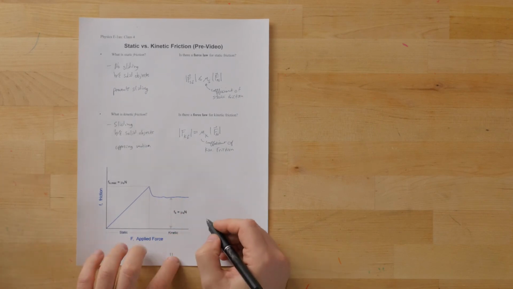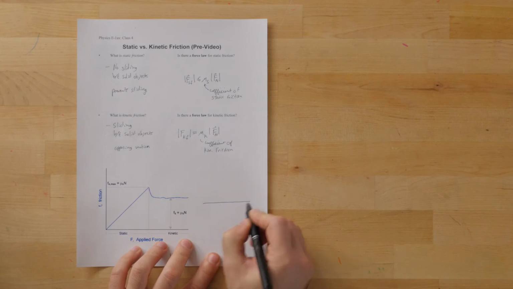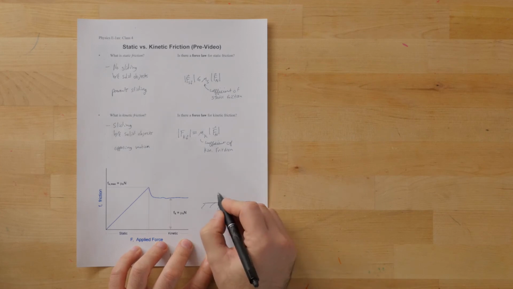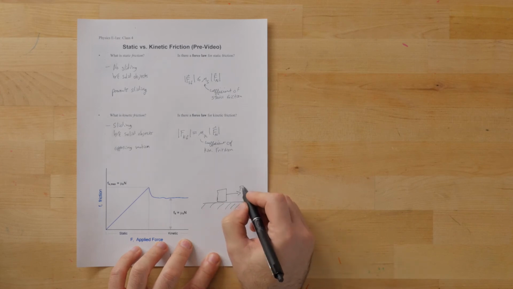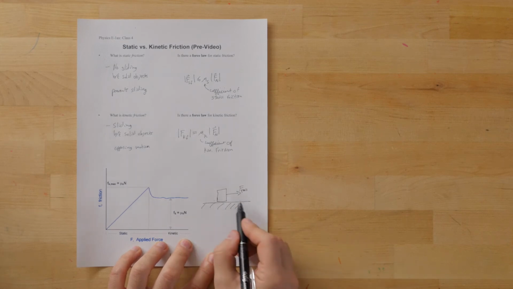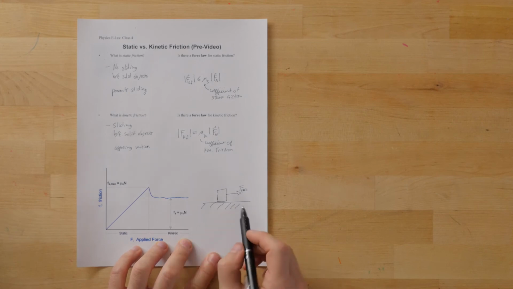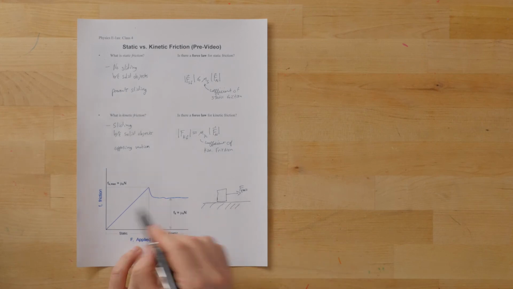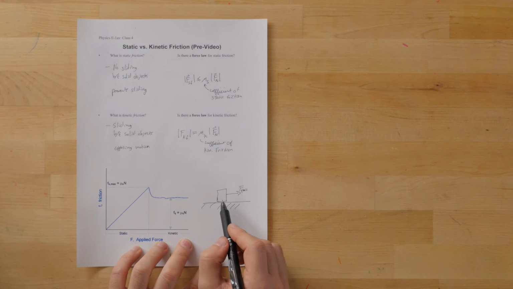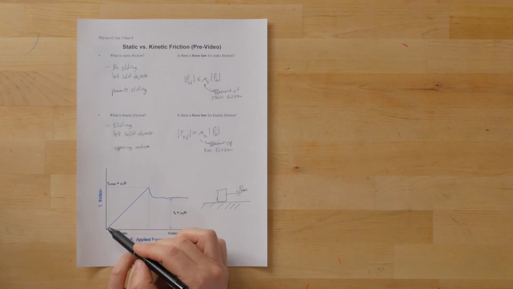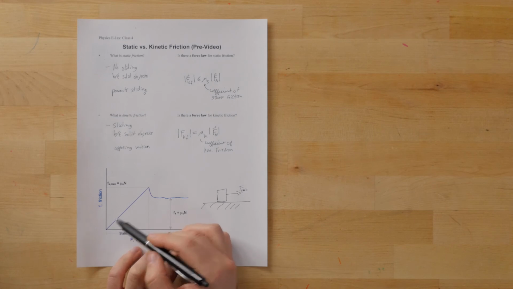So the situation we're thinking about is if you have the ground down here, and let's say you have your refrigerator that your friend is making you move, and you're pushing it with some force of, well, let's call it pulling. You're pulling it with some force of pulling this direction. And so the force that you have to apply to this, if you're constantly increasing it, you get up to some point. So this is all static friction, right?